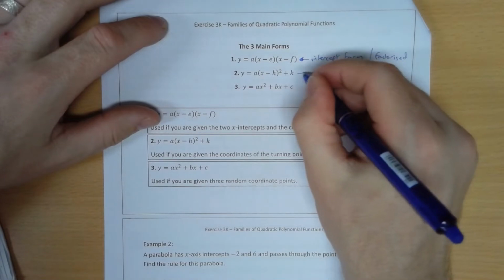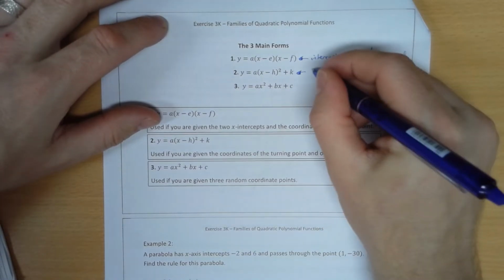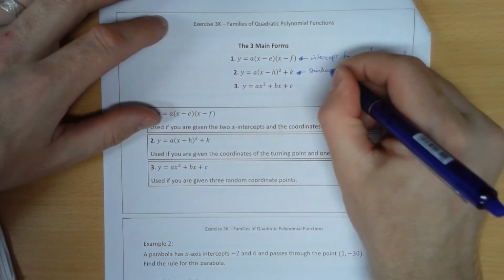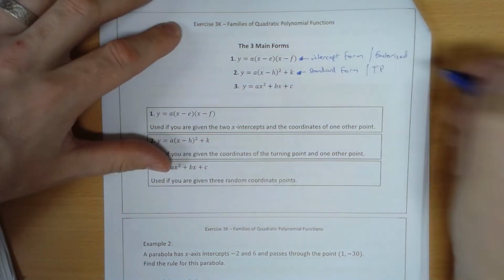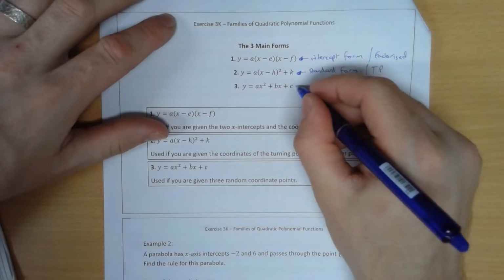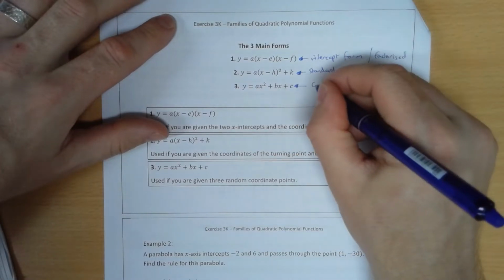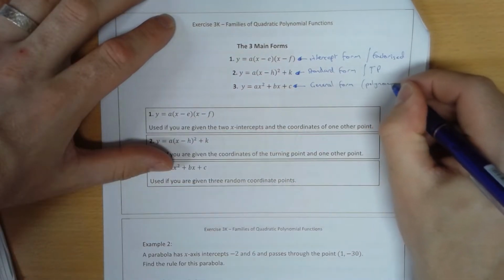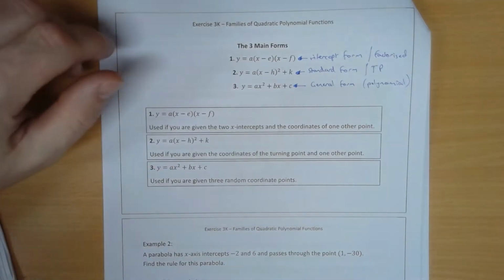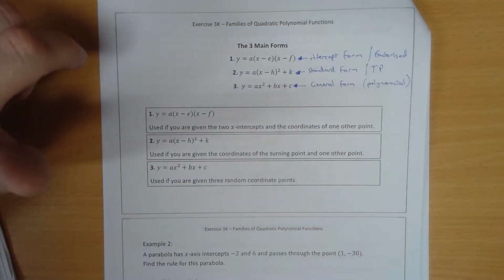This one here is called the standard form, or you also know it as the turning point form. And then this one here is the general form, or very rarely, it's just written as a polynomial. Okay, so they're the 3 forms.